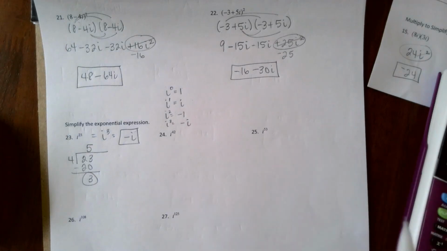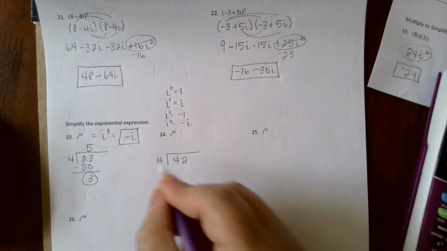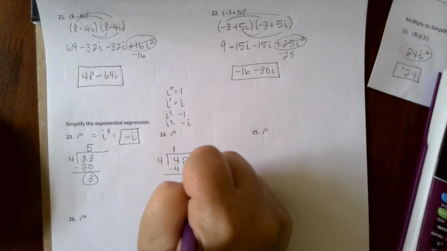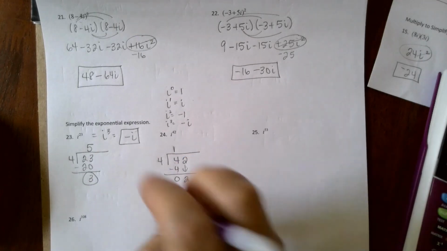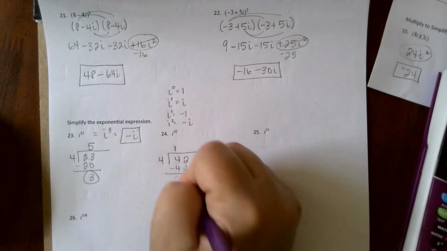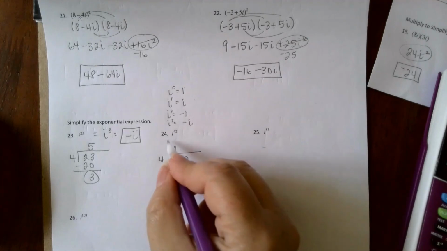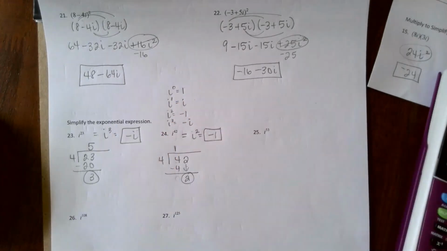All right, let's do the same thing with 24. 4 goes into 42 how many times? Well, 4 goes into 4 one time. Pull this down. 4 goes into 2, and you don't even have to have that 0 there. But 4 goes into 2 no times. That's your remainder. So i to the 42 is equal to i squared. And we know that i squared is equal to negative 1. So negative 1 is your answer. Now, if you want to hit pause and try 25, 26, and 27, you can. I will continue on with them.